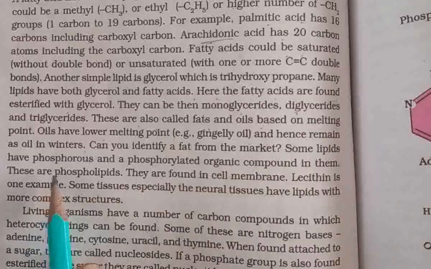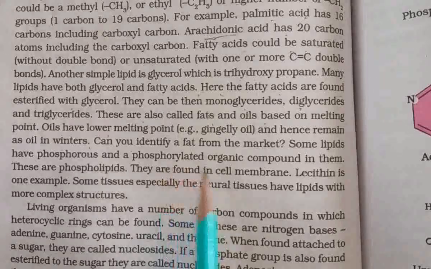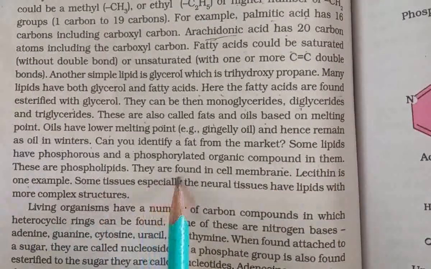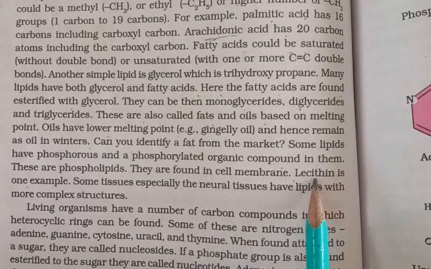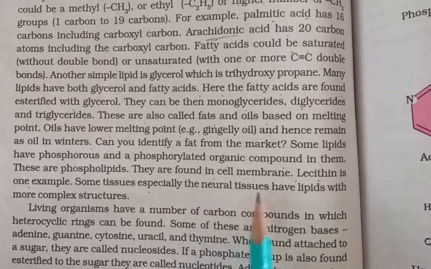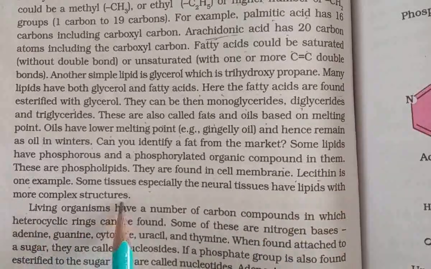Some lipids have phosphorus and a phosphorylated organic compound in them. These are the phospholipids. They are found in the cell membrane. Lecithin is one example. Some tissues, especially neural tissue, have lipids with more complex structures.